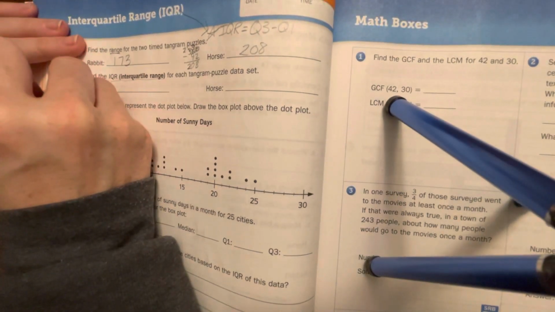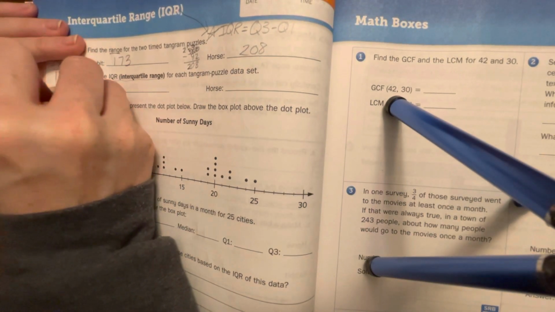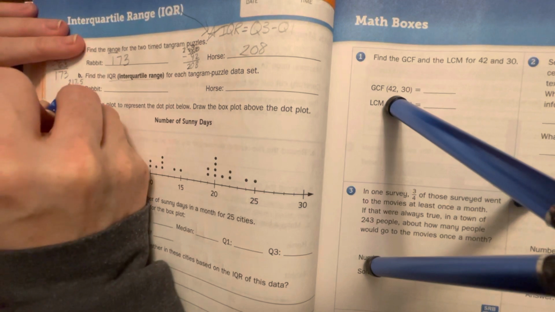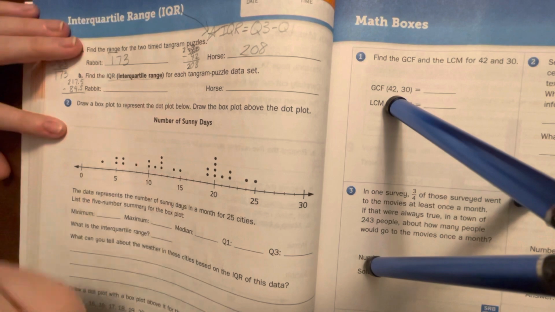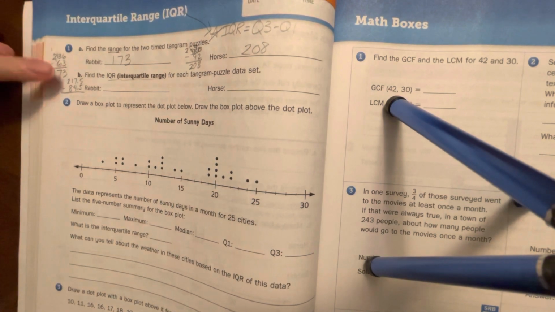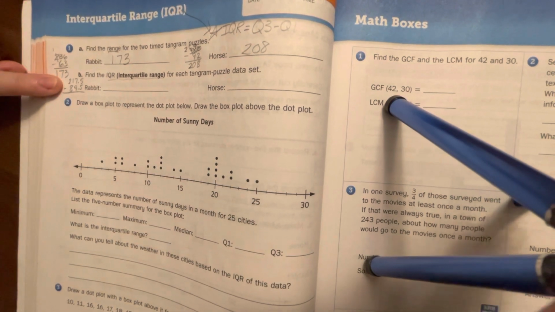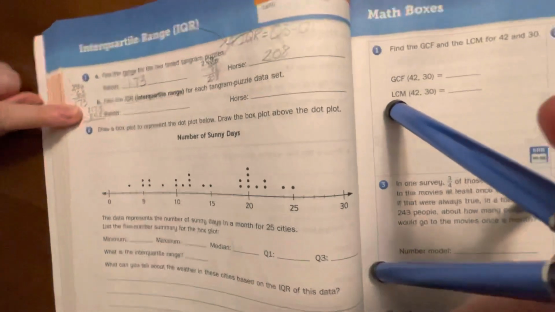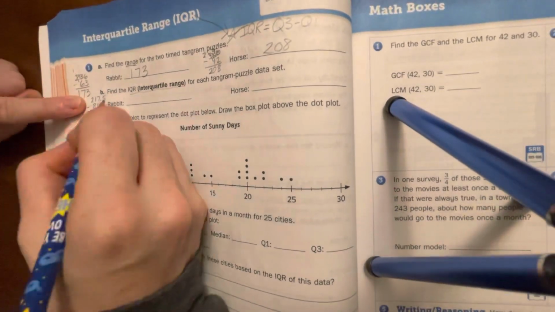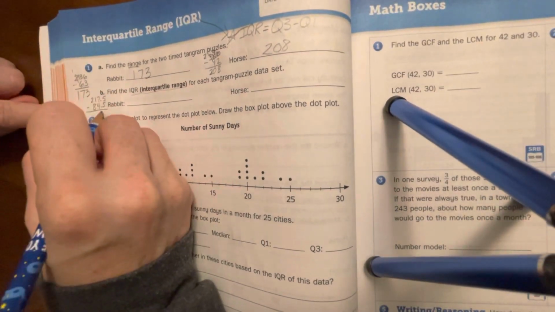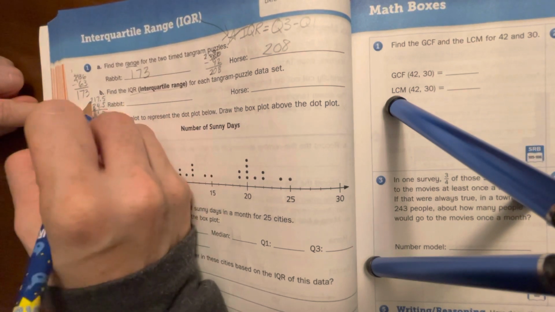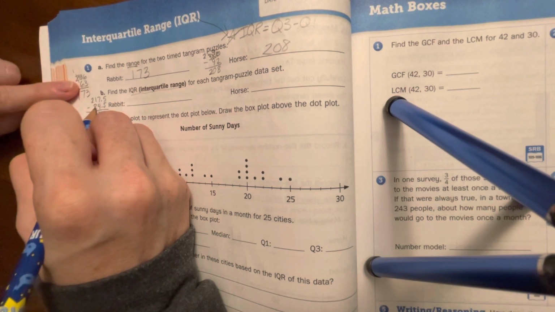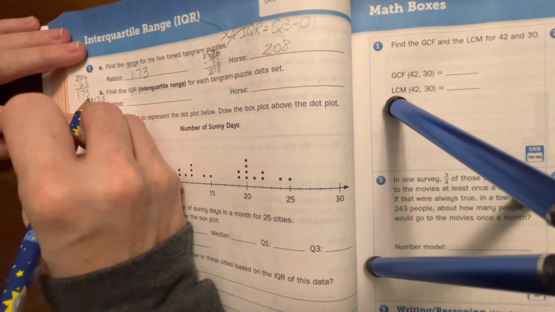So 217.5 minus 84.5. When we subtract with decimals, do we line them up? Yes, we do. And we just drop that decimal straight down into our answer when we subtract that. So 5 minus 5 is nothing. 7 minus 4 gives us 3. 1 minus 8, can't do that, so we borrow.